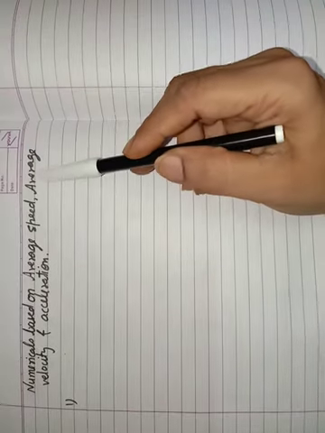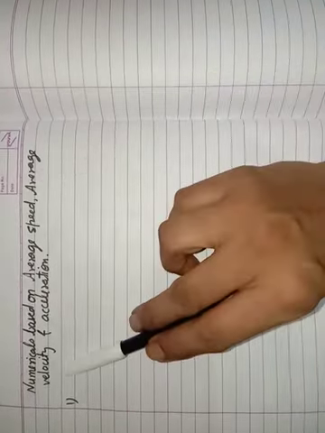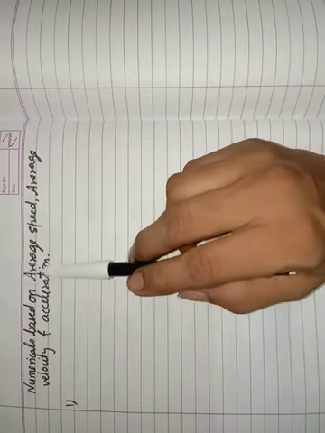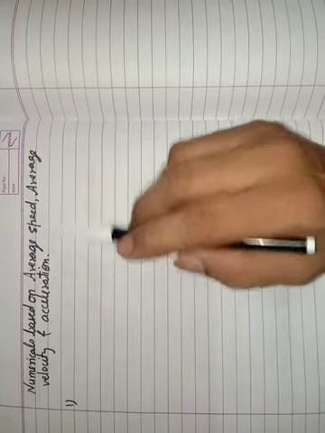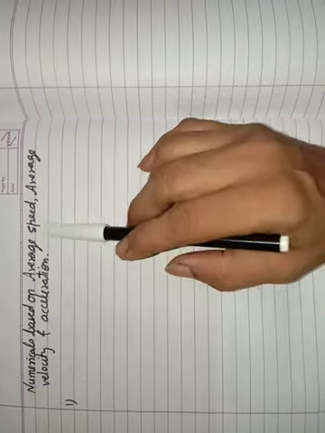Hi students, in the last lecture we understood the terms average velocity and acceleration. Today we will do some numericals based on these terms, that is average speed, average velocity and acceleration. First we are doing one numerical from the NCERT book at page number 112.